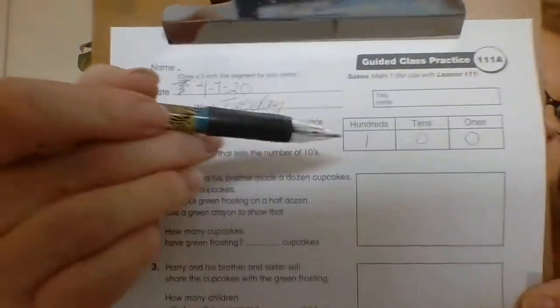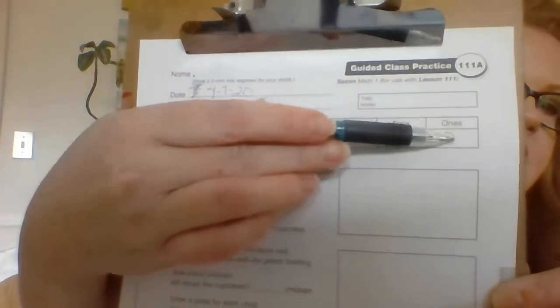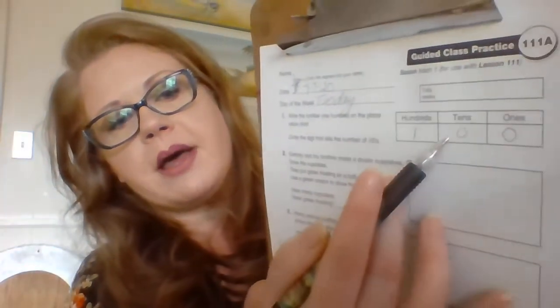Okay, now it says circle the digit that tells the number of tens. Okay, so remember, a digit is that single number. Okay, so how many digits are in the number 100? 3. Okay, because the 1 is a digit, the 0 is a digit, and the 0 is a digit. Okay, so their question, circle the digit that tells the number of tens. It's going to be in that box that says tens. Okay, so we're going to circle that 0.